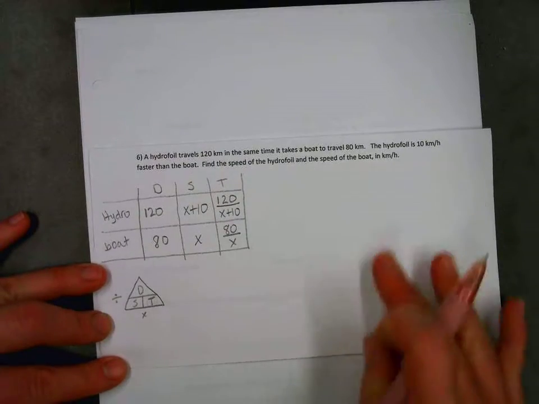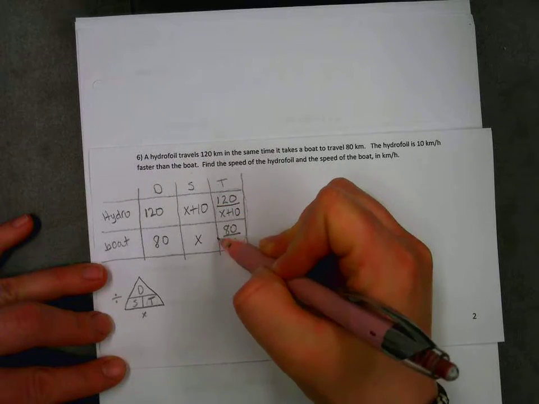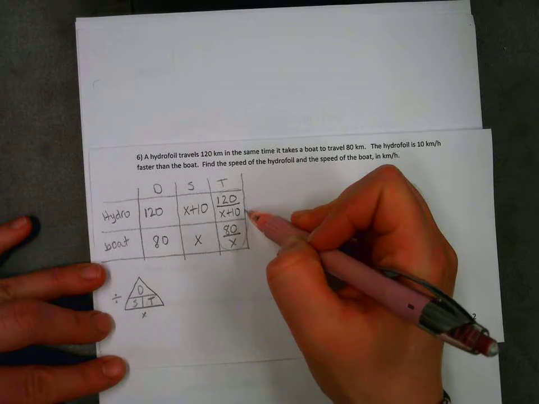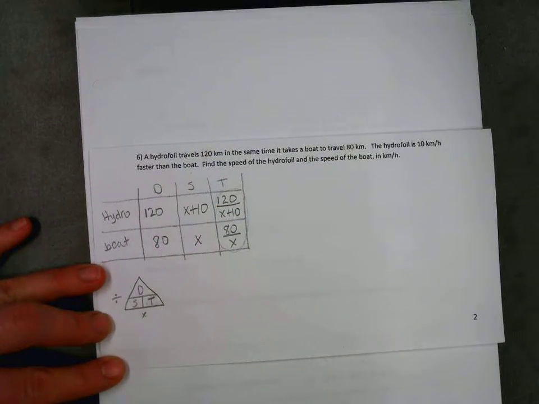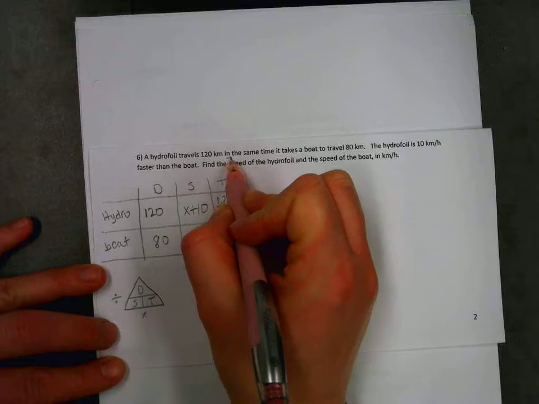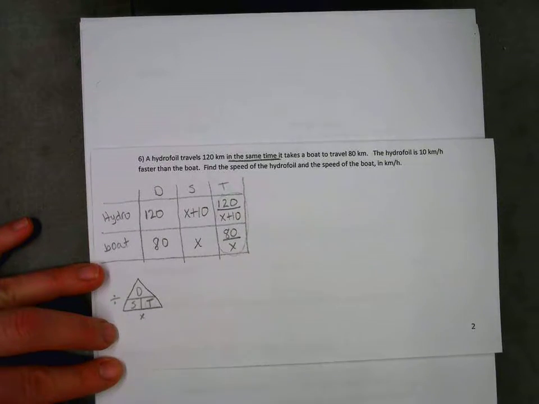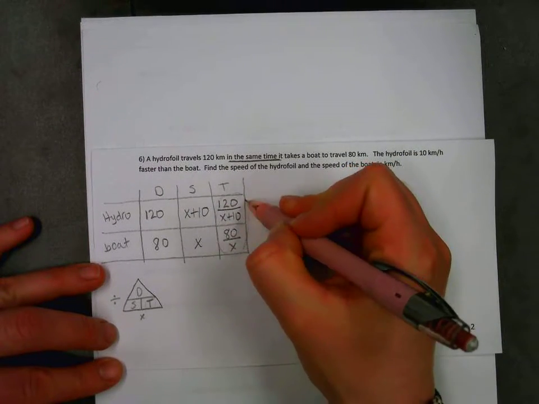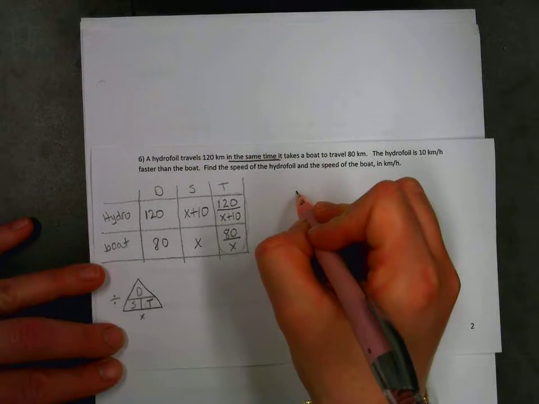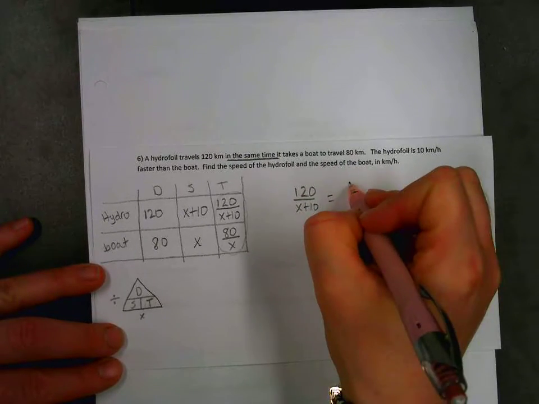So now I need to set up a rational equation. That rational equation comes from the last information that I filled in from the chart. And then I want to go back to the question and see what it says about the time of the hydrofoil and boat. It says the hydrofoil travels 120 kilometers in the same time it takes the boat to travel 80 kilometers. So in the same time would mean that the hydrofoil's time would be equal to the boat's time. So that is my equation. I'm going to take the hydrofoil's time and make it equal to the boat's time.